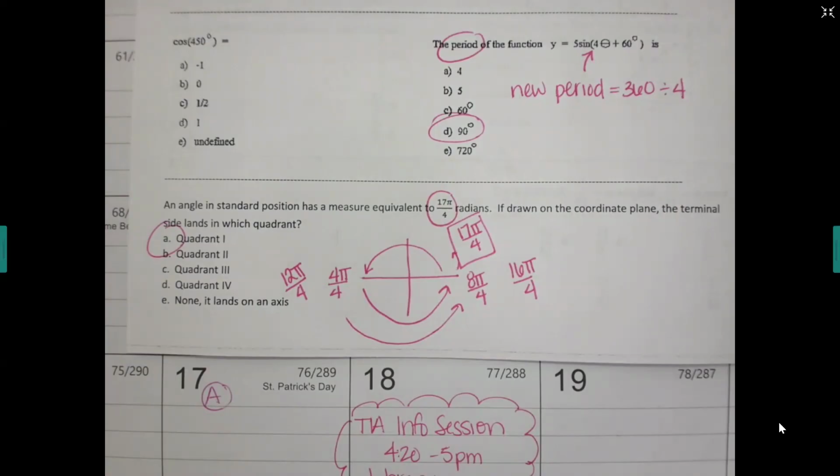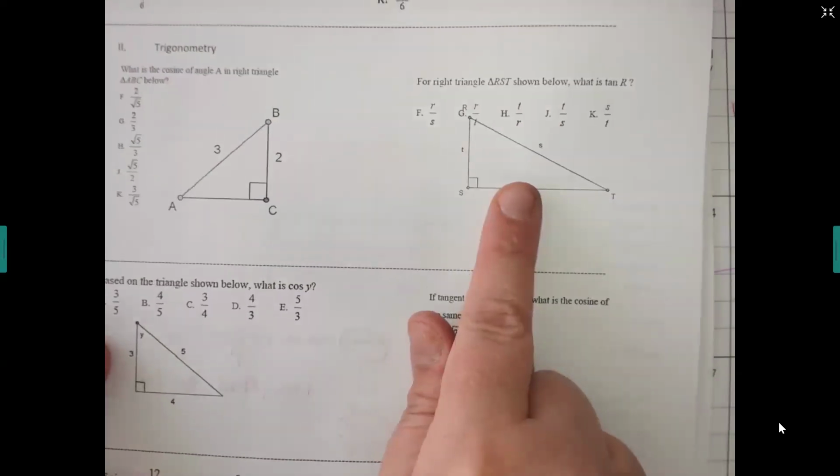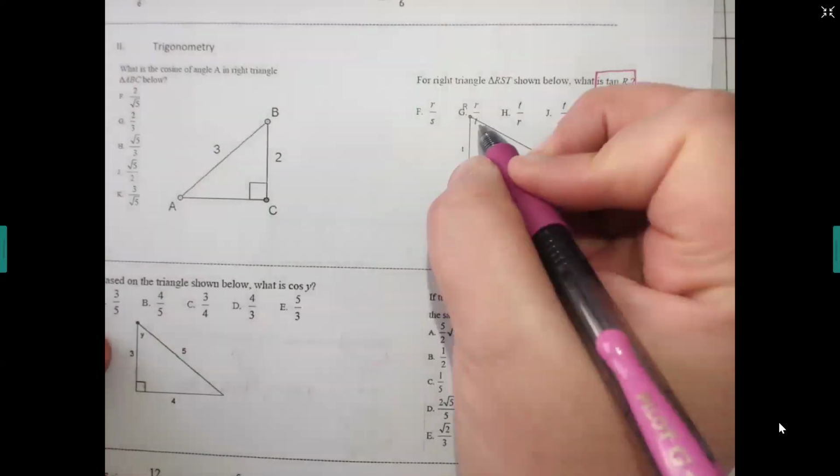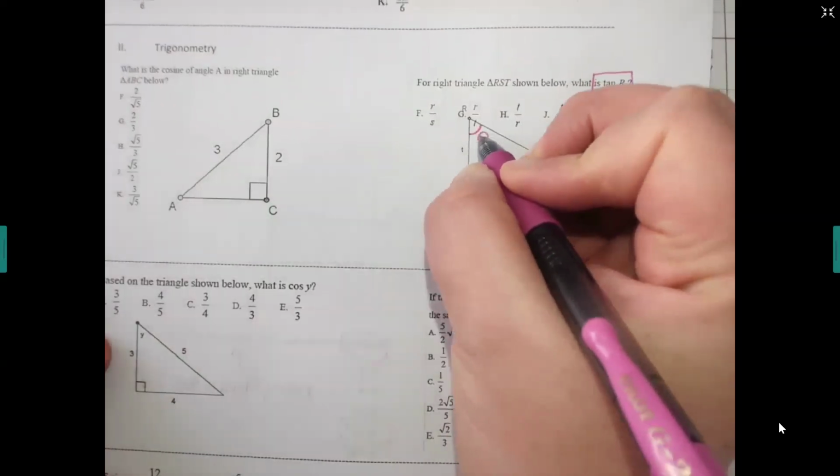For most of the trigs, you're just doing SOHCAHTOA. So let me hit maybe 2 of these. Let's start with this one. Okay, I want tan of R. So put your theta in the R corner. I can barely see it, but my R is up here at the top.